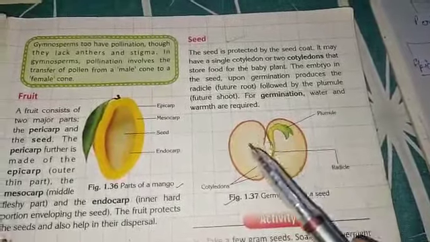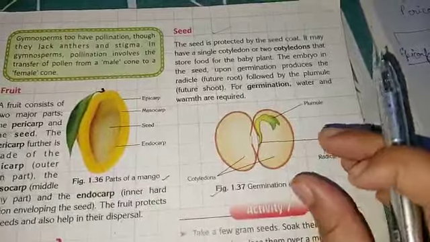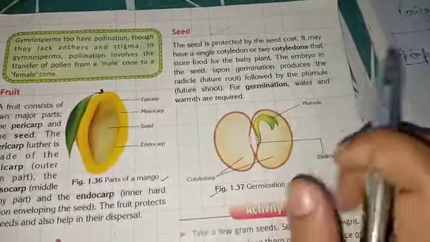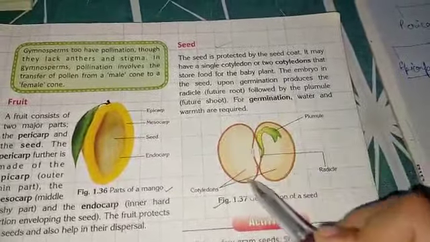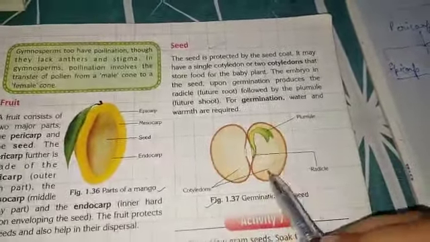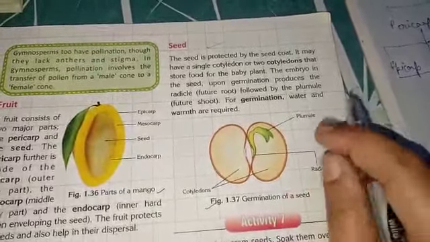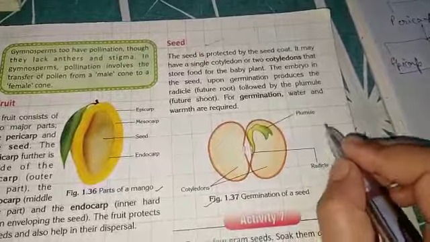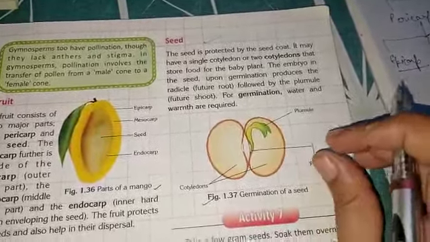Now students, first of all, the seed has an outermost layer. It is protected by the outermost layer which is called the seed coat. This brown color layer you can see is the seed coat. In a black gram seed, you can see the outermost brown color layer, and that brown layer in the gram seed is the seed coat.